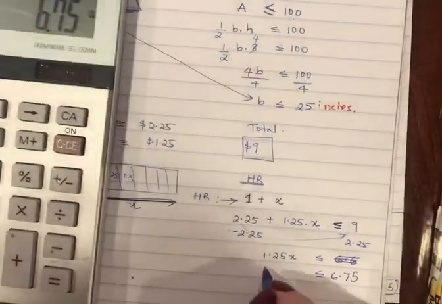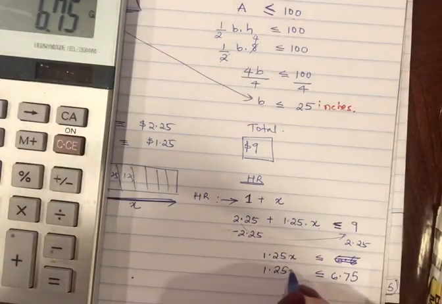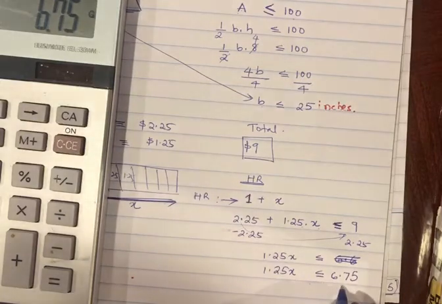Okay, so we have 1.25x is less than or equal to 6.75.